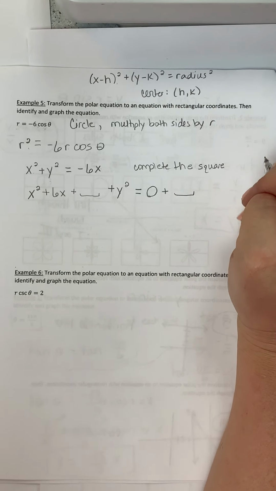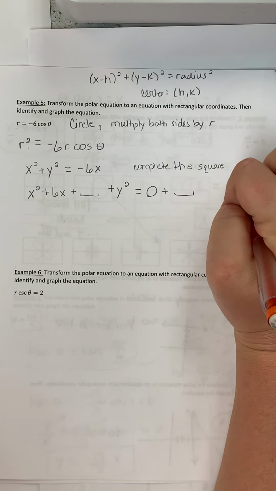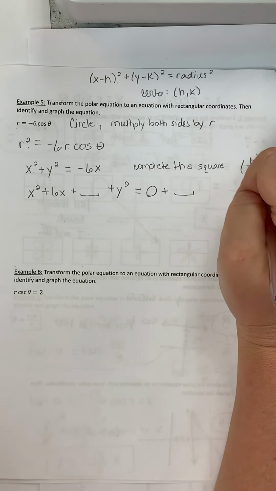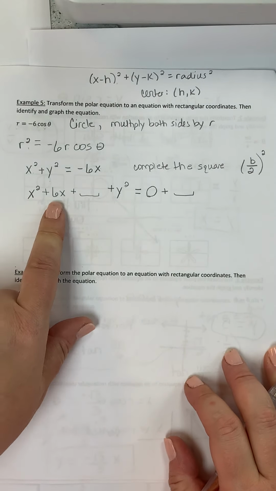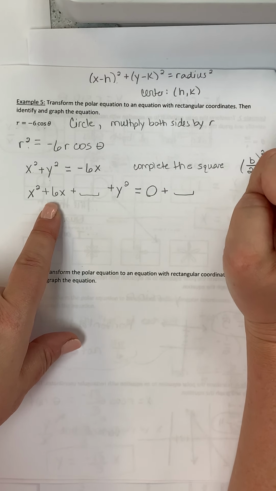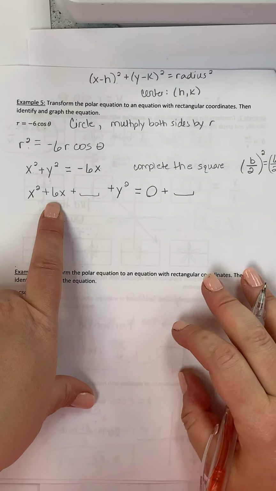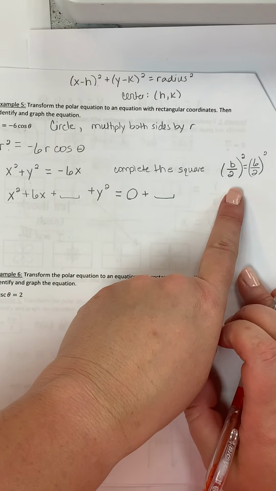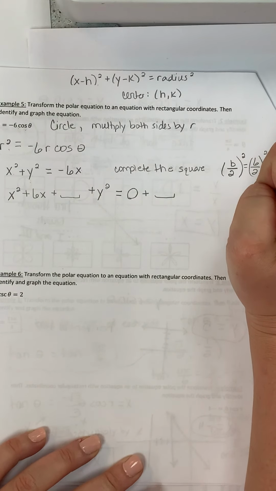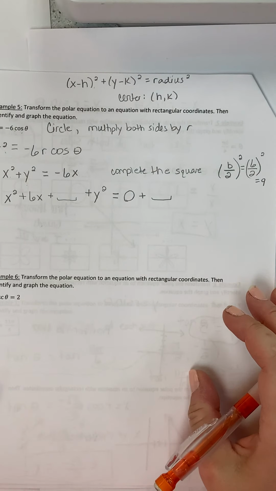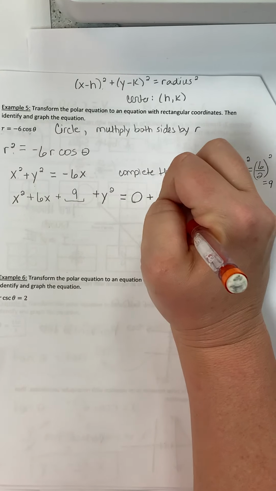All right, now, anybody remember what we put in these blanks when we complete a square? We put in b divided by 2 squared. That's what's going to go in each of those blanks. This is my b. So I'm going to have 6 divided by 2 squared. Okay, so 6 divided by 2 is 3. 3 squared is a 9. That's what's going in both of those blanks over there, a 9. So I'm going to put that in there.